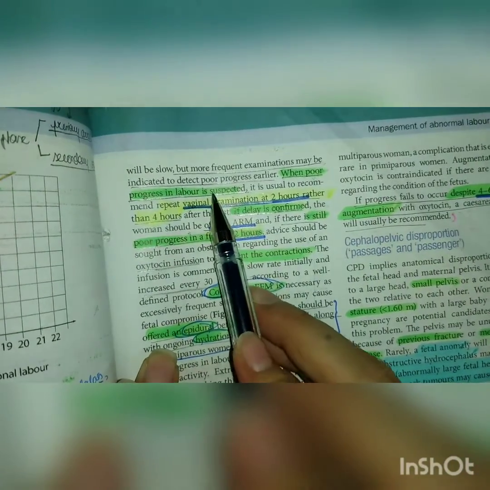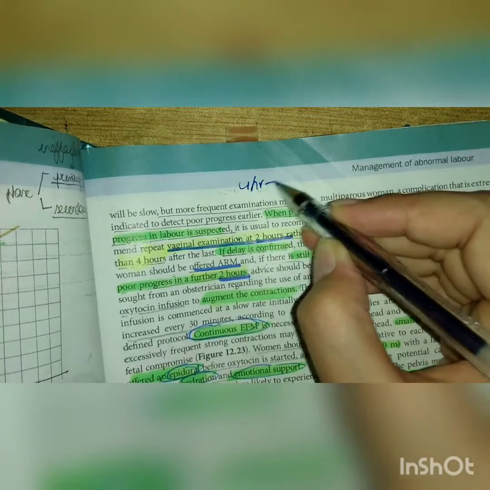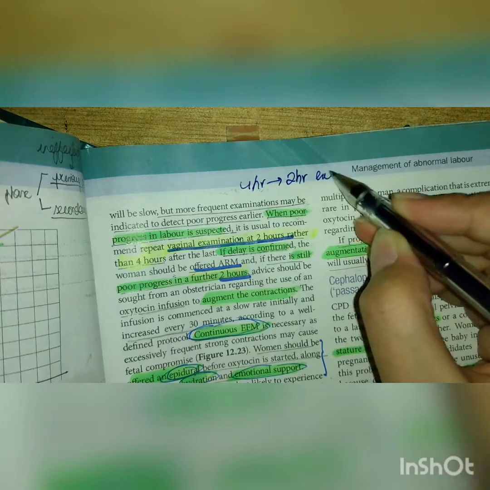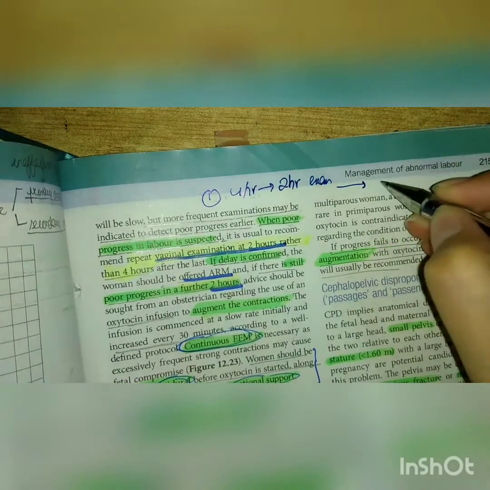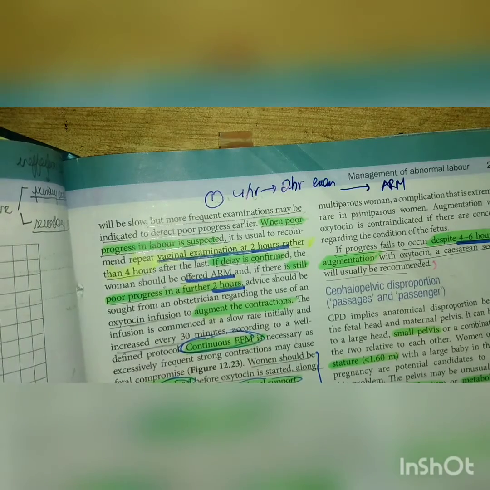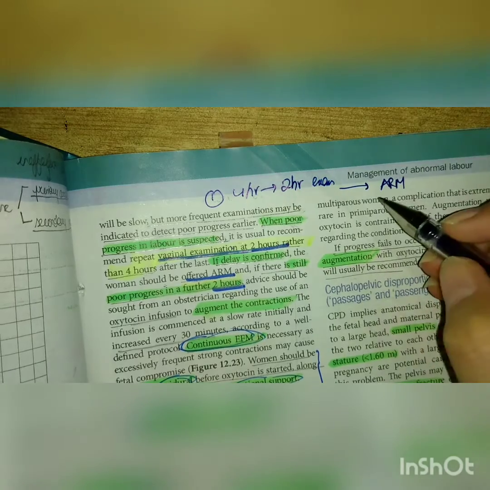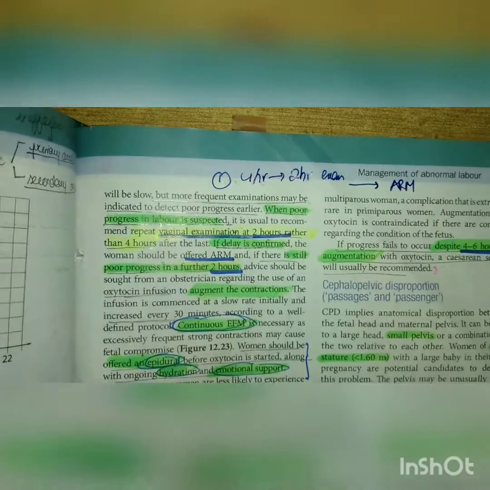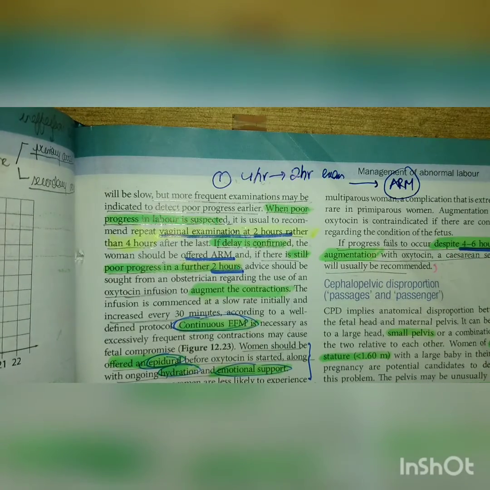Now let's talk about the algorithm. When poor progress is suspected, what do you do? The first thing that you do is that instead of the 4 hourly examination that I mentioned before, you do 2 hourly examination. What is the second thing that you do? After you have confirmed it, you do ARM. As I mentioned before, in normal first stage, do not rupture the membranes yourself unless they rupture spontaneously. But in this case, as progress is slow, you are going to rupture the membranes. Artificial rupture of membranes using an amnihook, or you can use a Kocher's forceps.